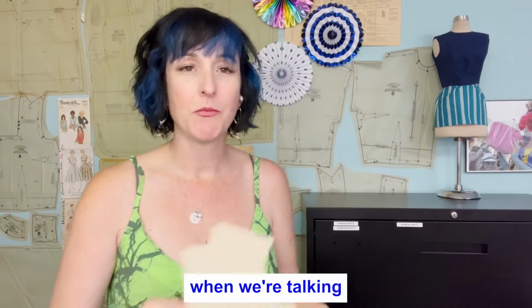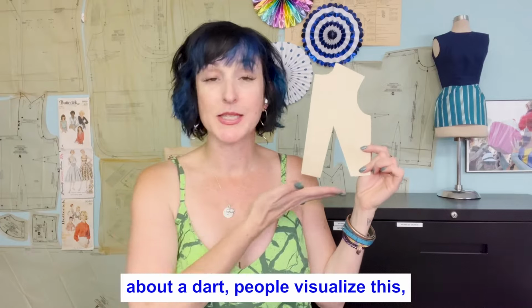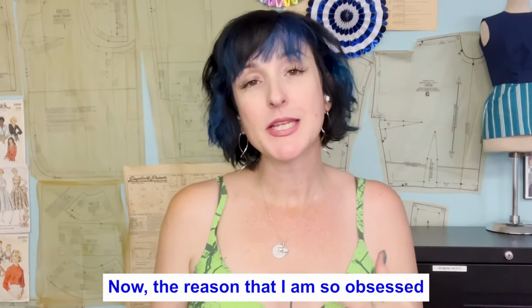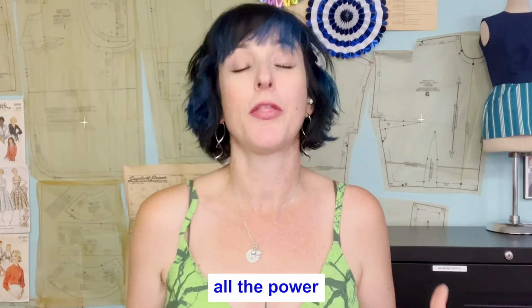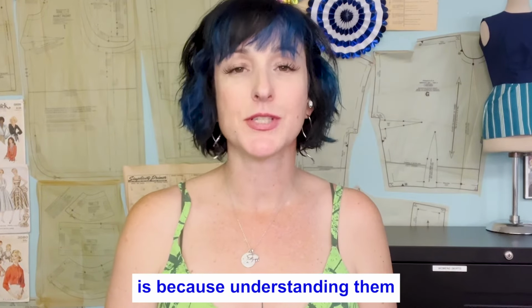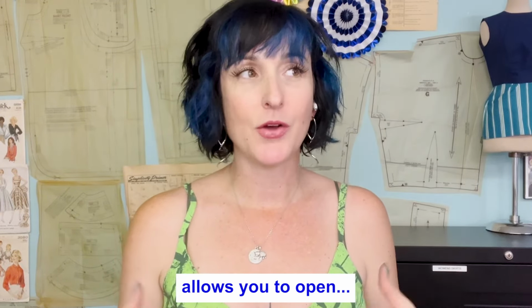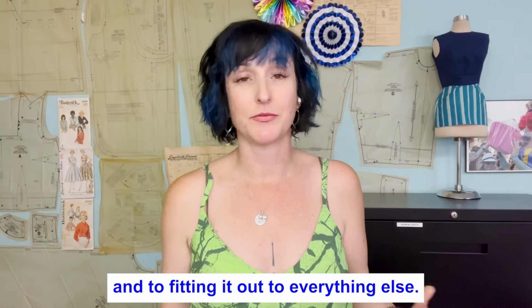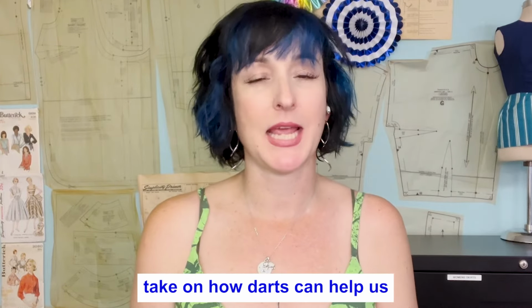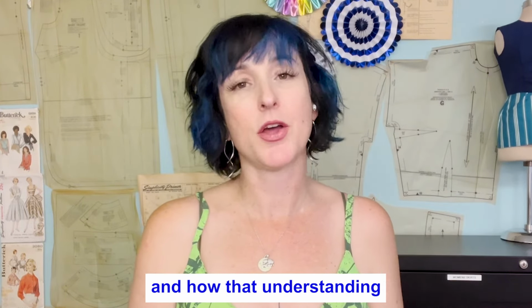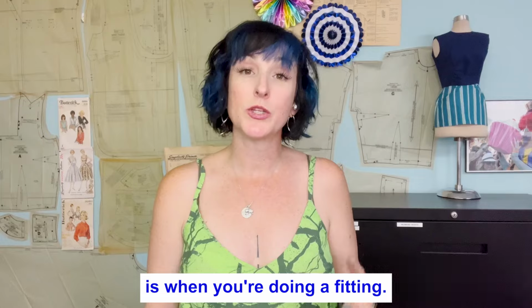So most of the time when we're talking about a dart, people visualize this, which is typically a dart. Now, the reason that I am so obsessed with darts, where I really feel like they have all the power, is because understanding them allows you to open so many more doors to design and to fitting and to everything else. Especially, I think my most unique take on how darts can help us and how that understanding can really help us is when you're doing a fitting.